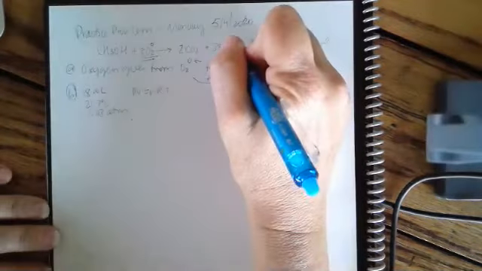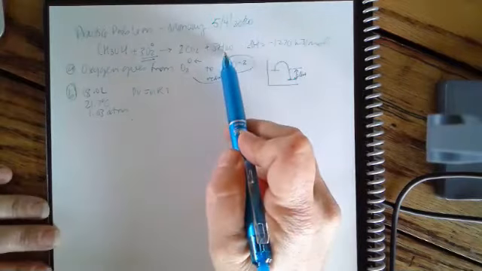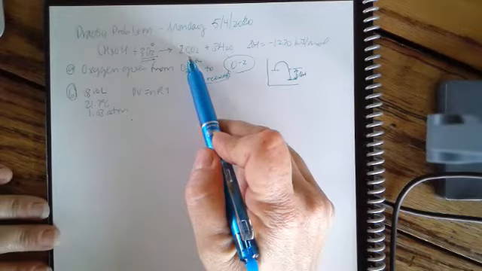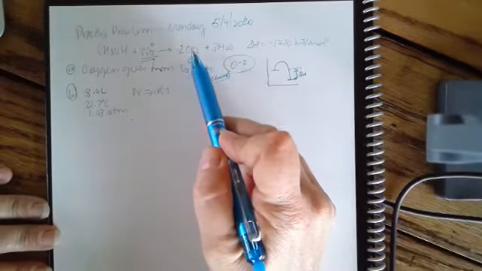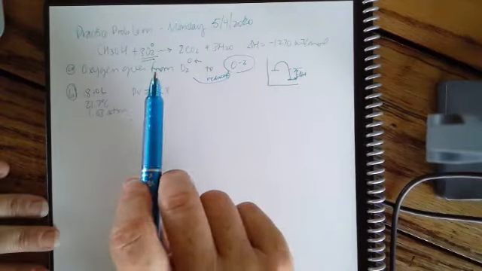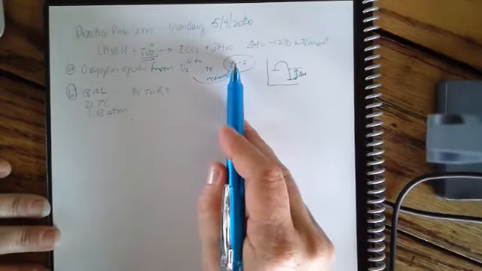So here you've got a -2 oxygen and then 2 positive hydrogens. And then here you've got your carbon with a +4 and your oxygens each with a -2. So our oxygen goes from 0 to -2.